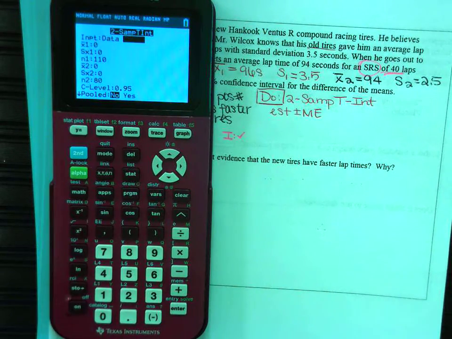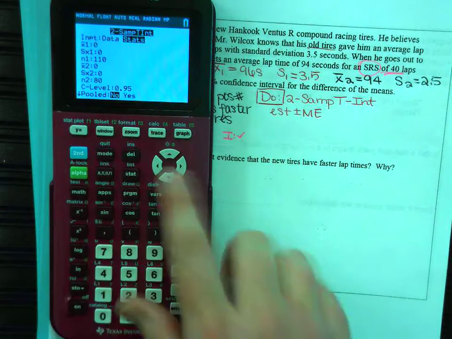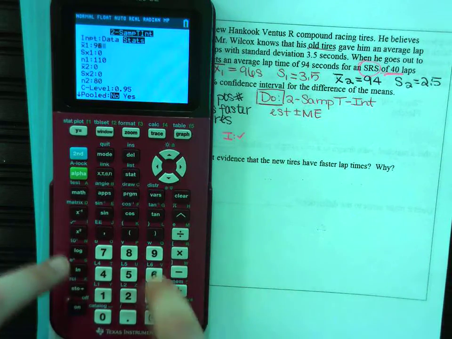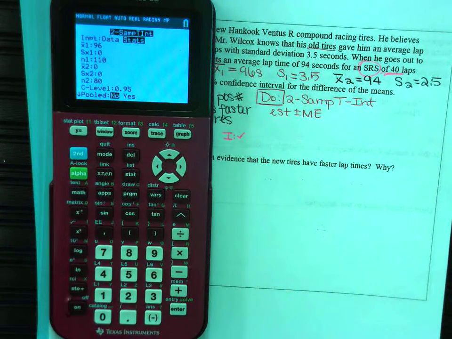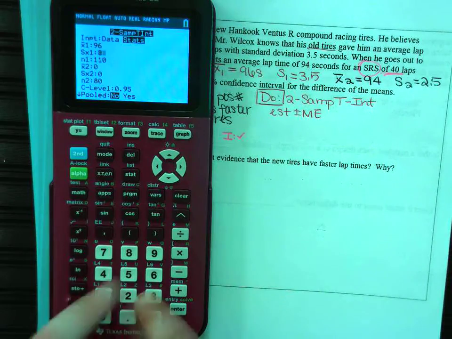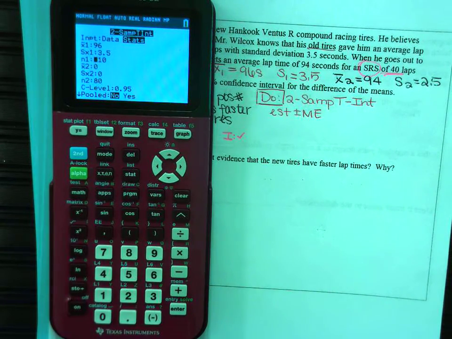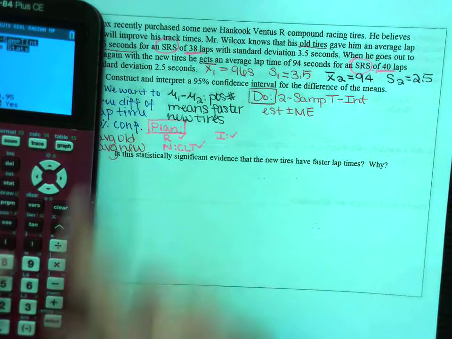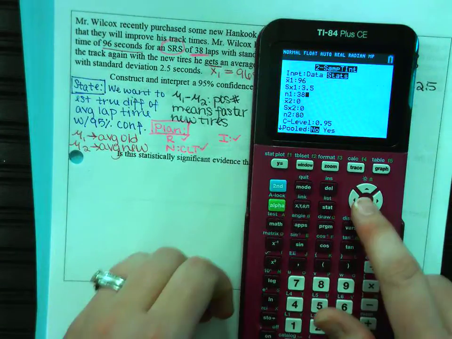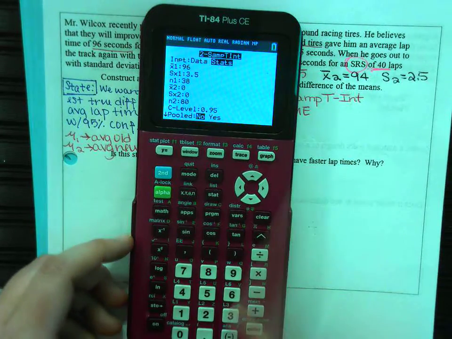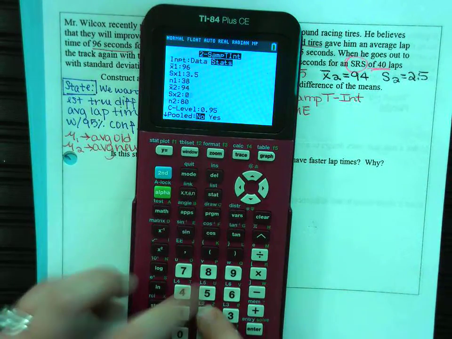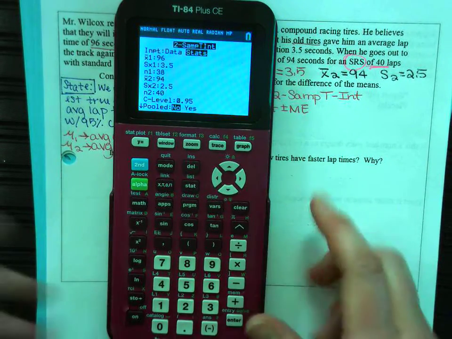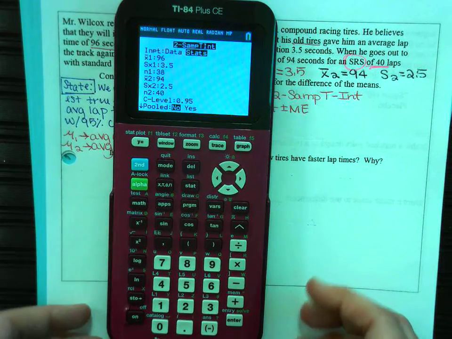And if you have the data as a list, you would use data, but we just have the statistics. So X bar 1 was 96. Standard deviation for the first sample was 3.5. And the sample size for the old tires was 38. And then X bar 2, 94. Standard deviation for our second sample, 2.5. And 40 laps there. And what confidence level?